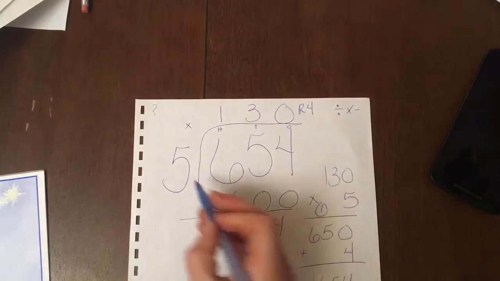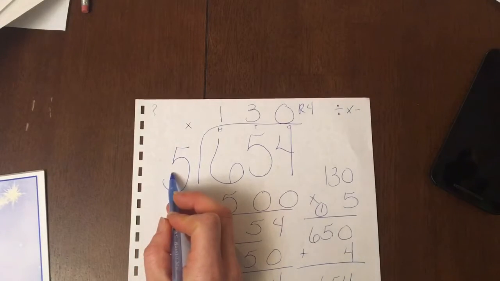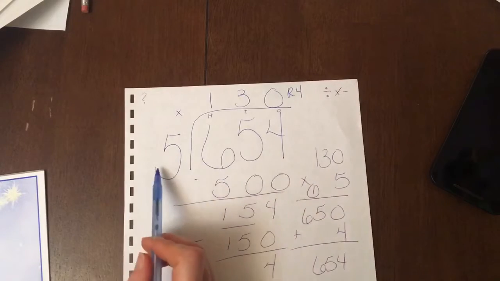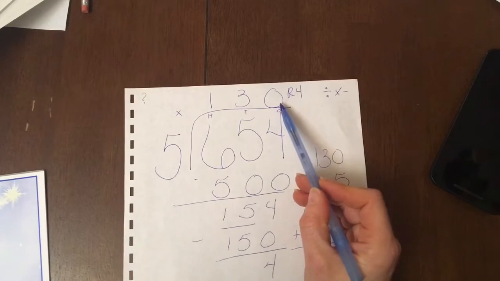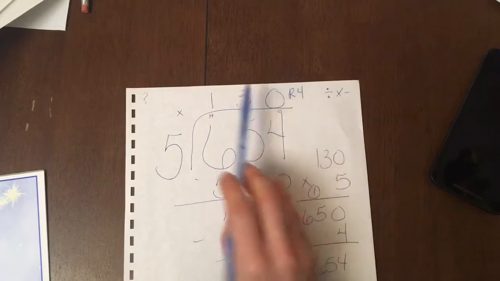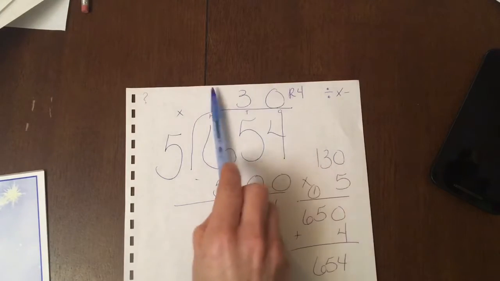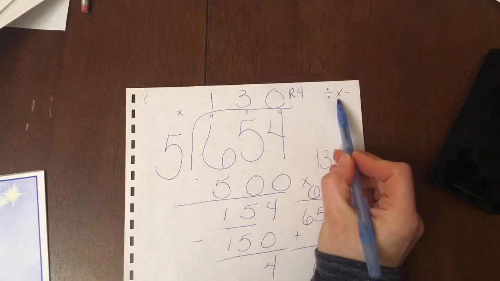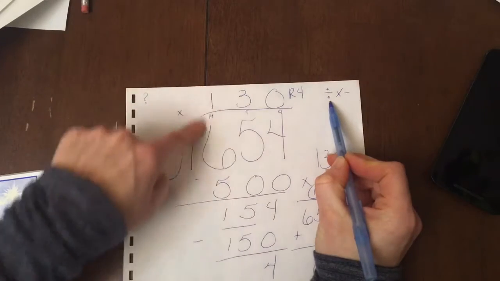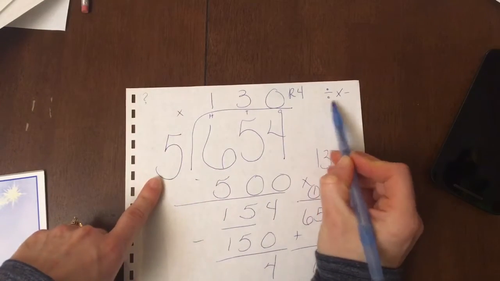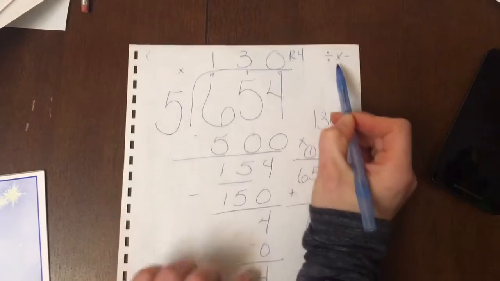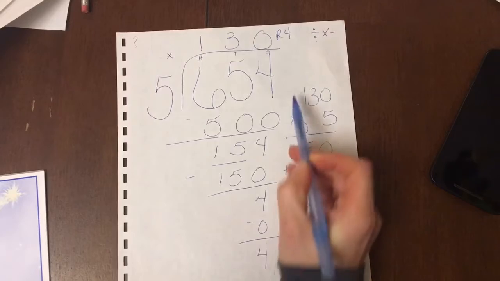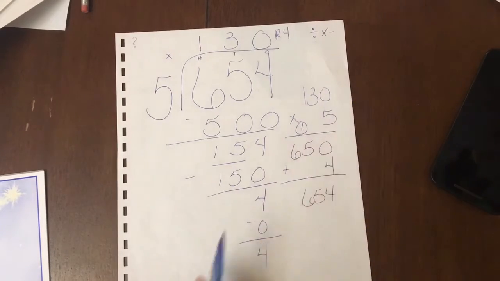4 ones into 5 groups does not work. So 4 ones into 5 groups you can't do. That's why it's a 0. That's a holder of a place. You must have a digit above each place you're dealing with. But I still have to go through the motions. I just divided. 4 does not divide into 5. Multiply 0 times 5 and you get 0. Subtract and you have your remainder of 4 because there are no more digits.